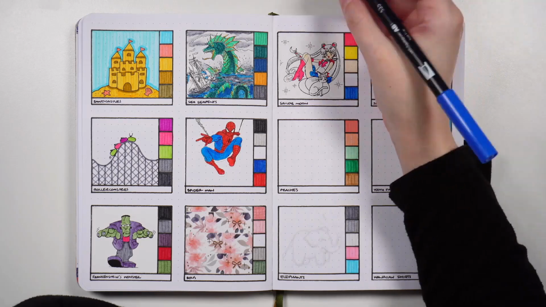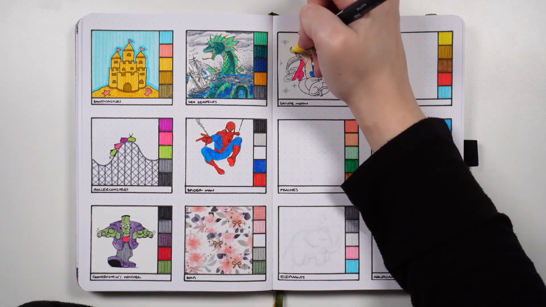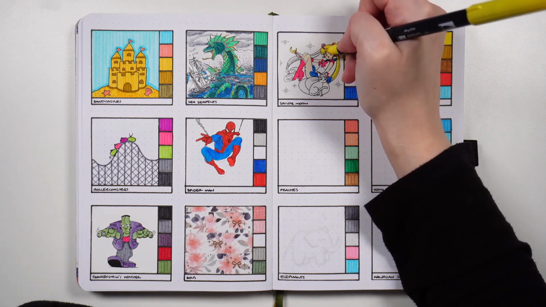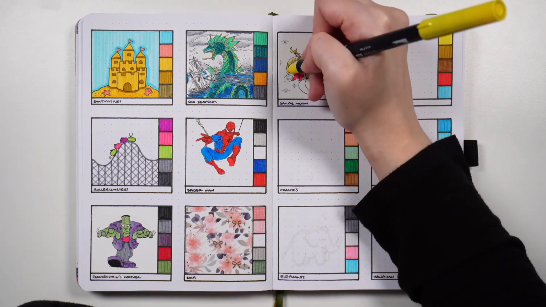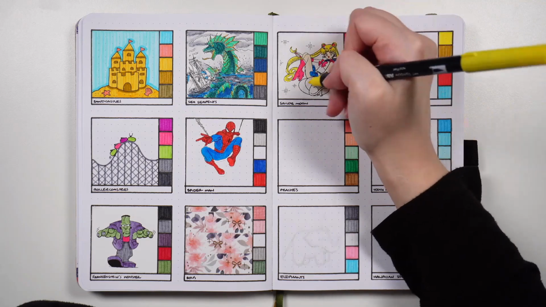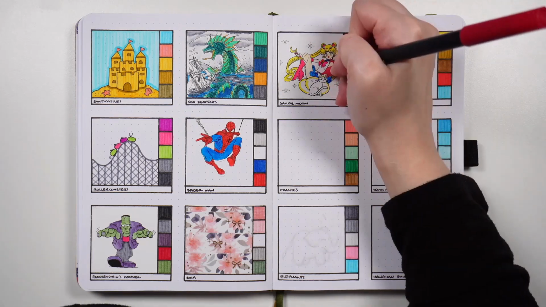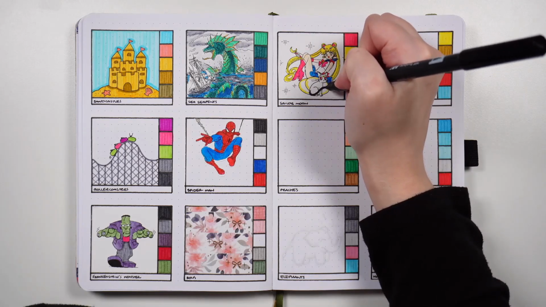A Sailor Moon theme, though, could be really fun. You could just focus on Sailor Moon herself, or maybe Sailor Moon and Tuxedo Mask, or go through each of the different Sailor Moon characters for each of the layouts in your setup. So we could have a Sailor Mercury spread, and a Sailor Jupiter spread, so on and so forth. Plus it would give you a good opportunity to play around with more colours.